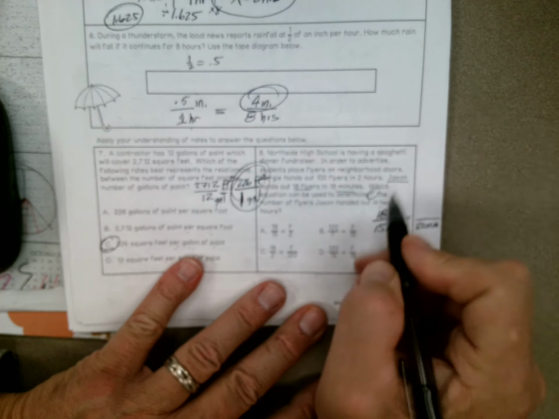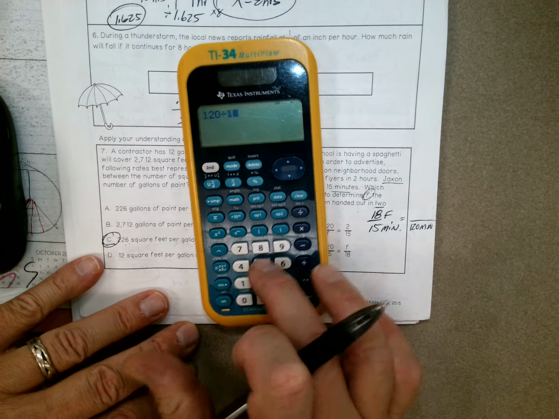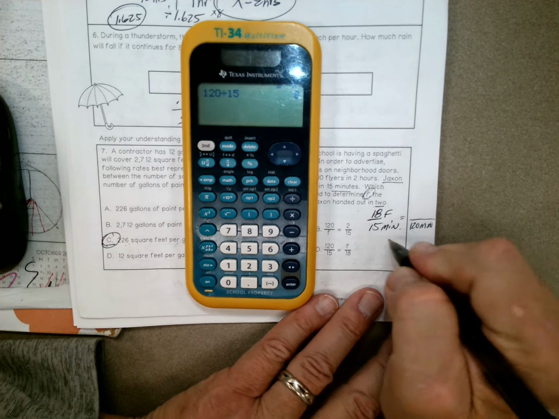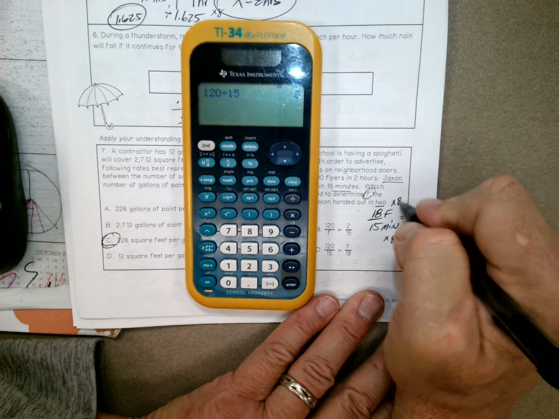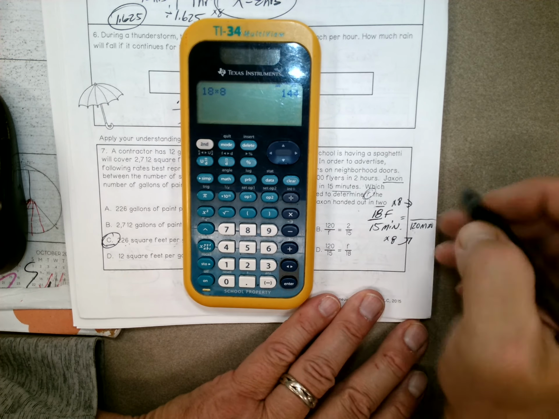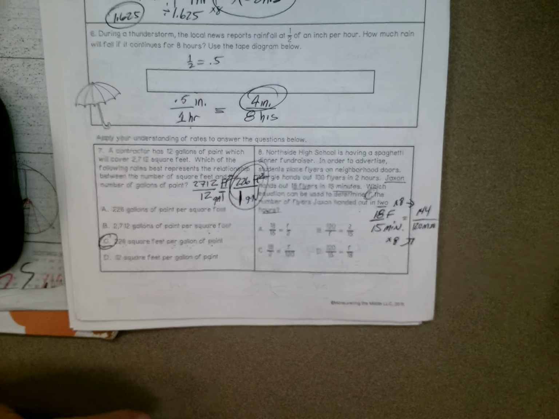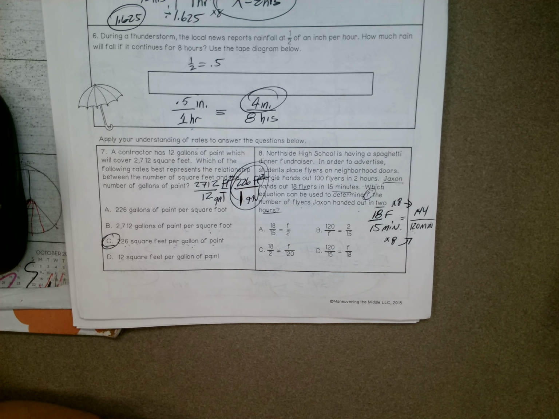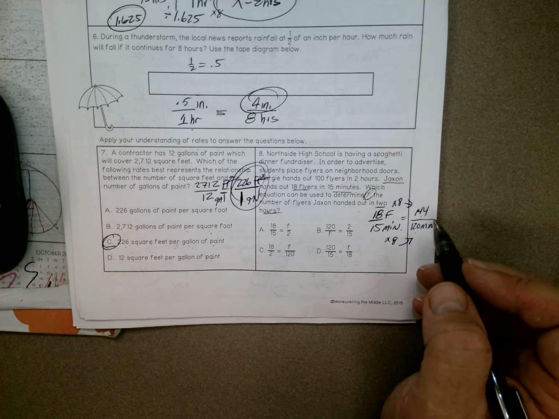2 hours is 120 minutes because there's 60 minutes in an hour. So let's take 120 and divide it by 15, and we get 8. So 15 times 8 is that. 18 times 8 is what? Well, let's see. 18 times 8 is 144. So when we look at this, which equation could be used to find this out? Now, you'll notice that there's no 144, right? But we have to set this up.